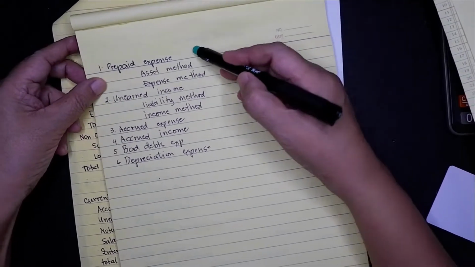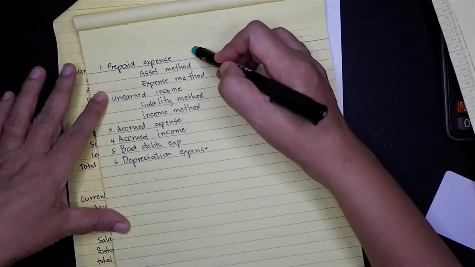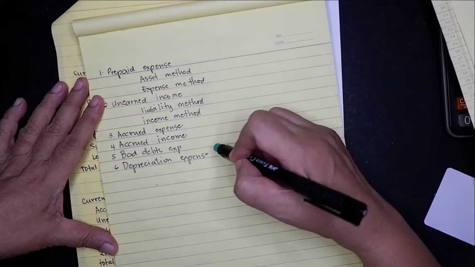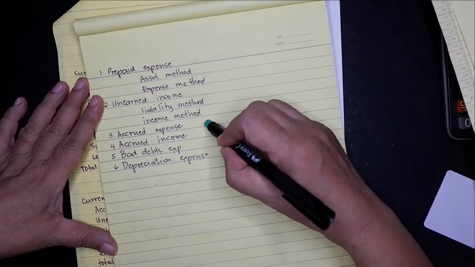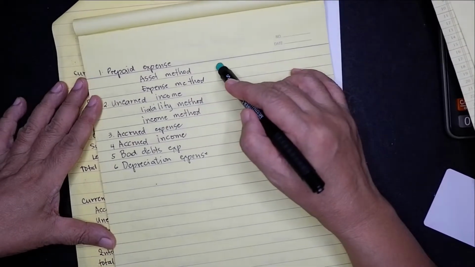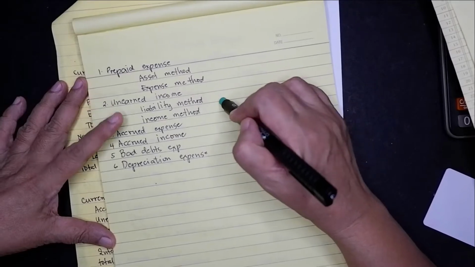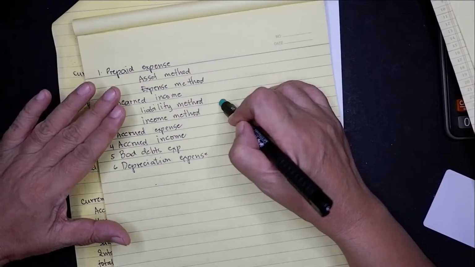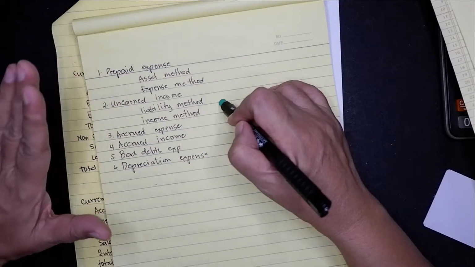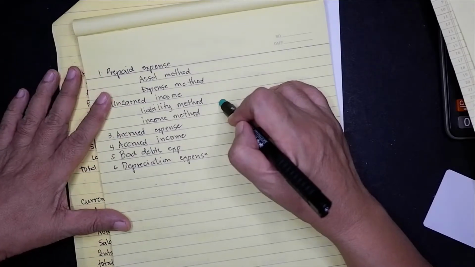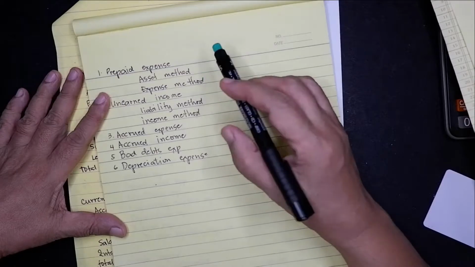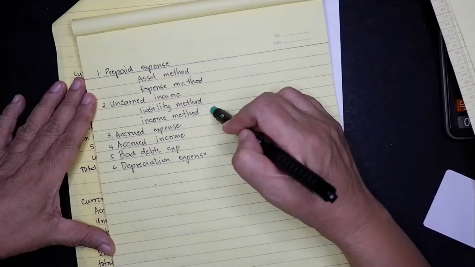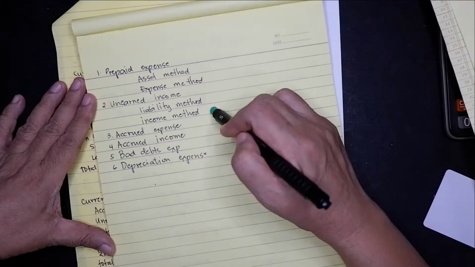But not all of these adjusting entries need reversal. Only those adjusting entries that increase assets and liabilities need reversal. The other adjusting entries that do not increase assets or liabilities, it means there's no need to prepare reversing entries for that.